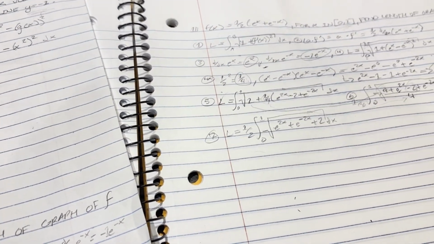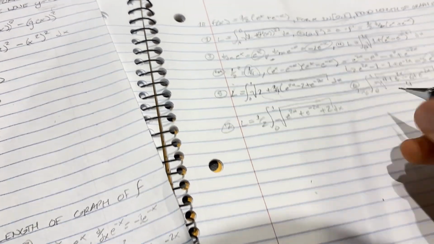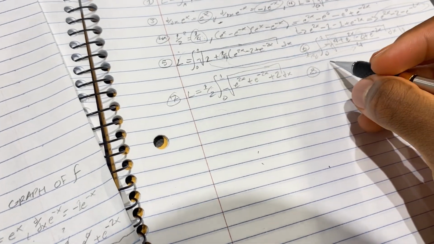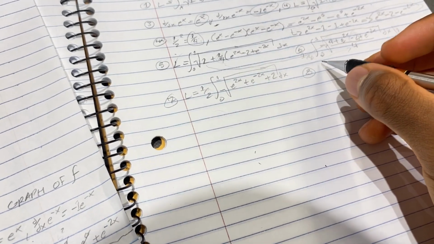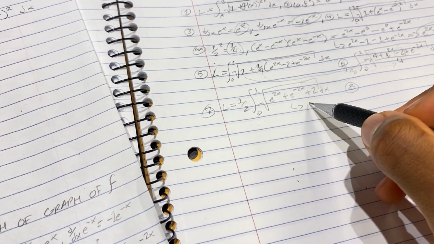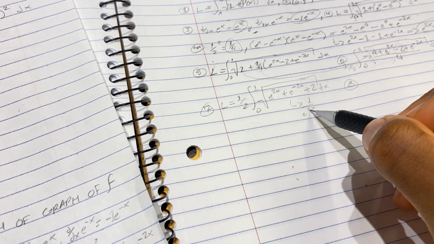And the next step we're going to have is we will place this, this turns into 1 over e to the 2x, right, to make it a positive.